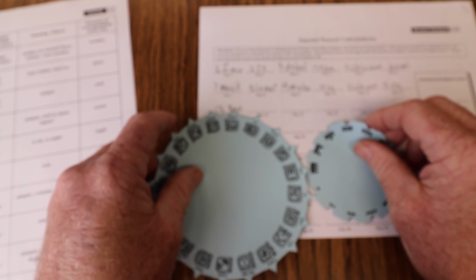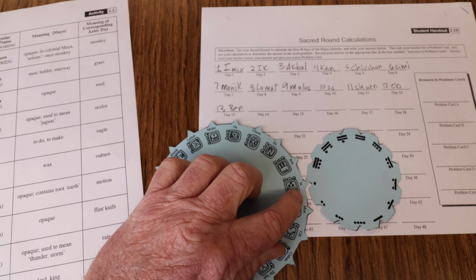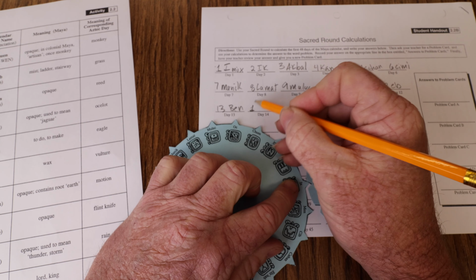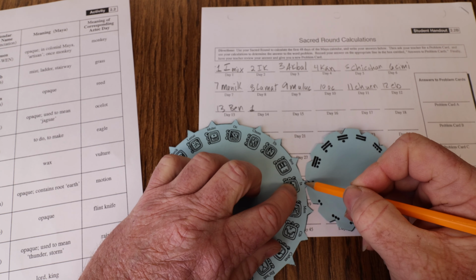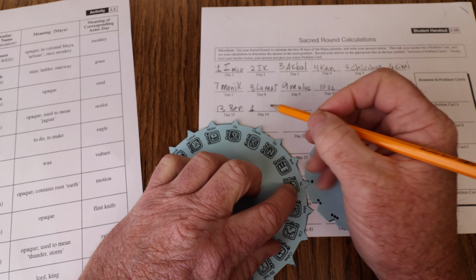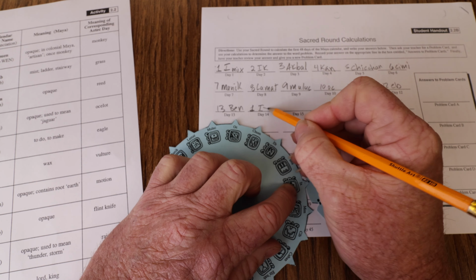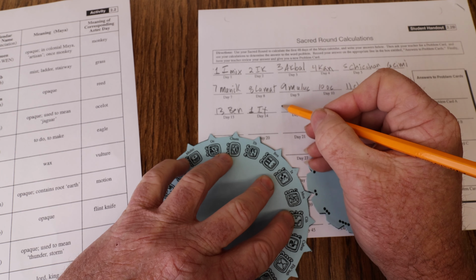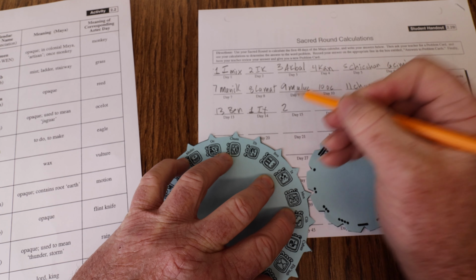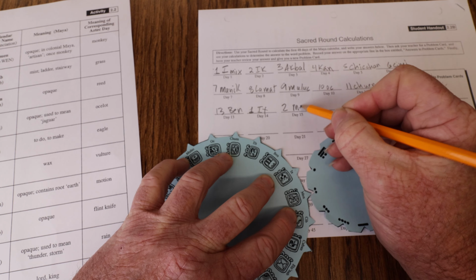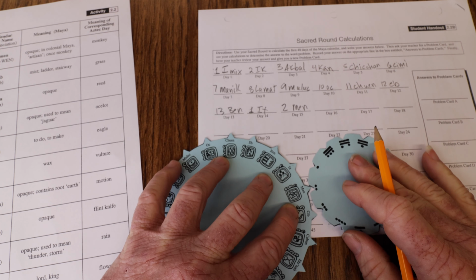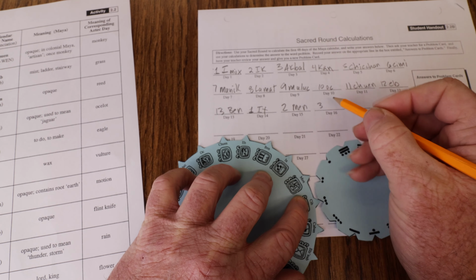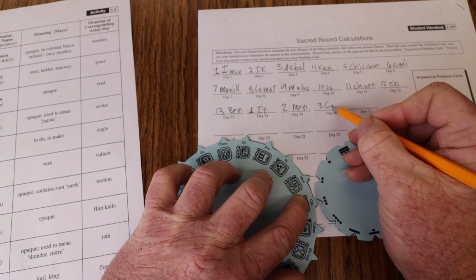So as I turn one more time, now I have 1, and you see this is why it's important to write these numbers here, because I have 1, and the Ix is pronounced Ish, so 1 Ix, and now my 2 corresponds with Men, 2 Men, and then 3, and this is pronounced Kib, 3 Kib.